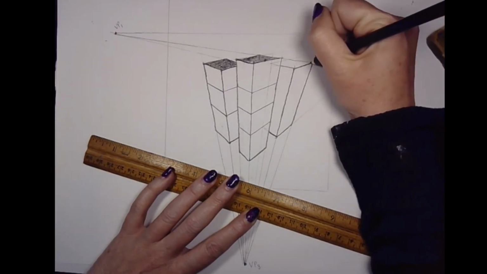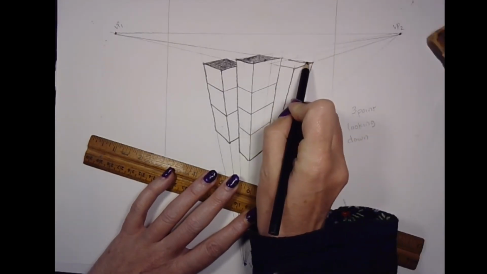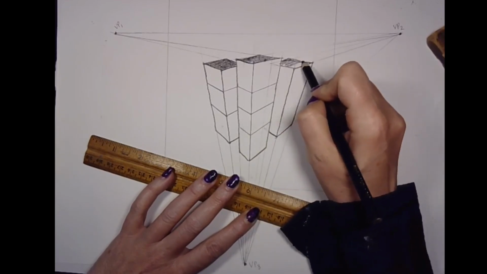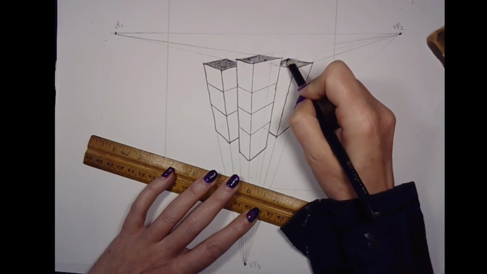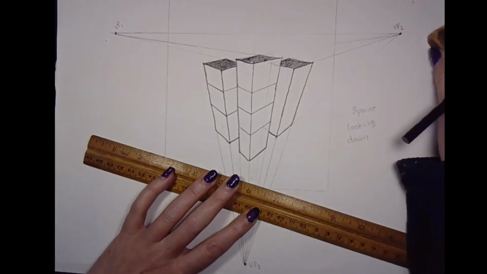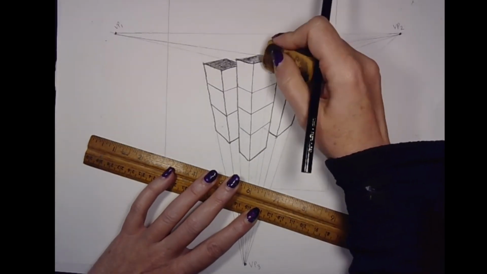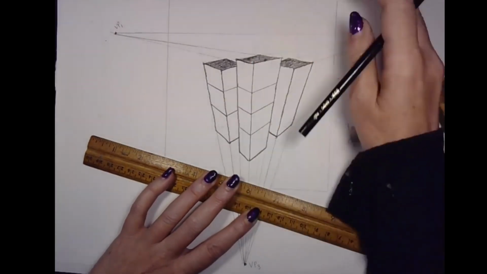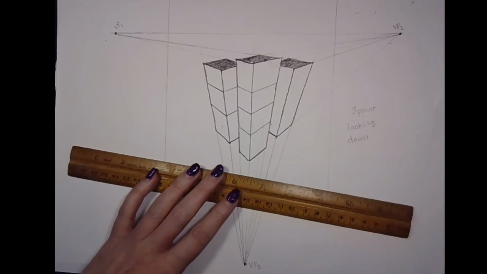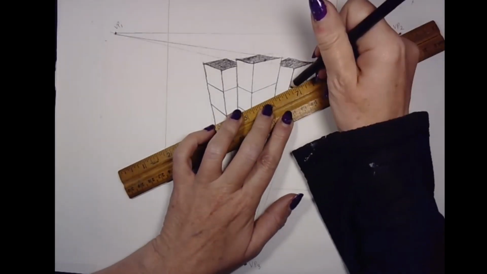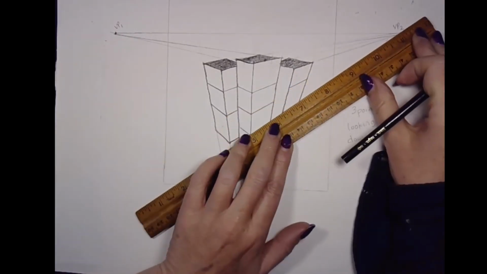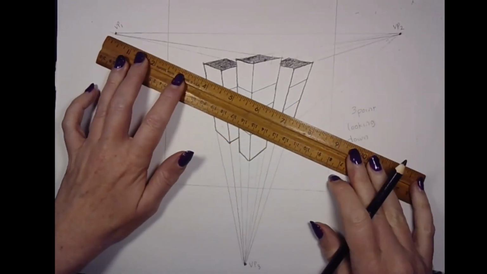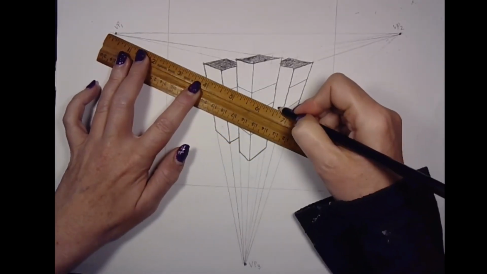And define. And then this will be the top of this building. And I'm going to want to erase this that I drew in to help me find where the top would be because that's not in the drawing or the sketch. And then if I want lines on this side, they're going to vanishing point 2. And on this side, they're going to vanishing point 1.